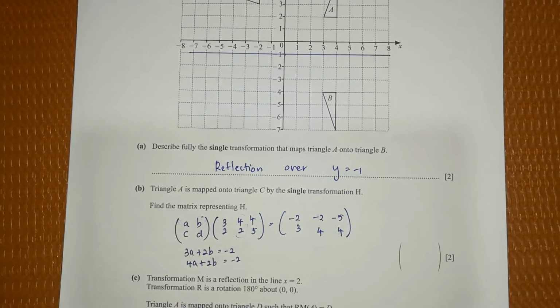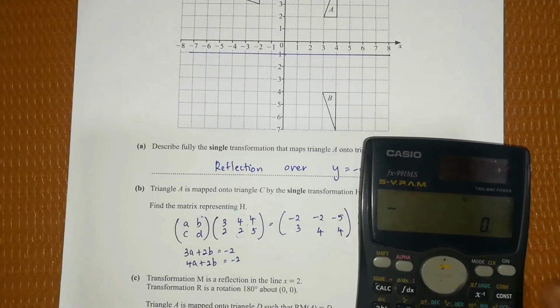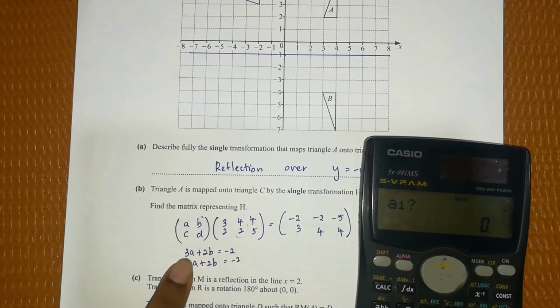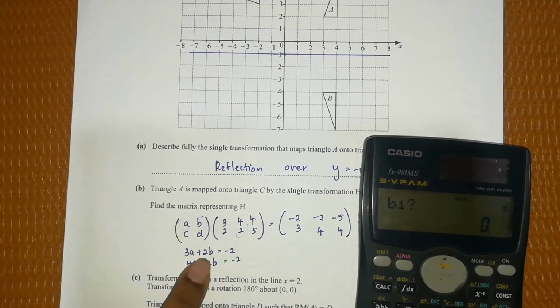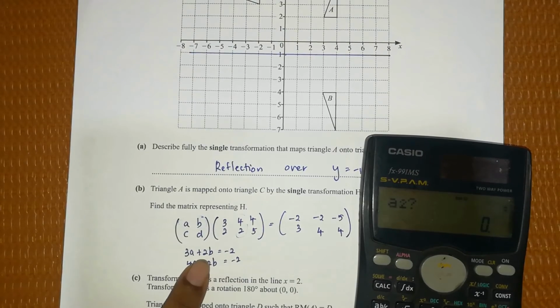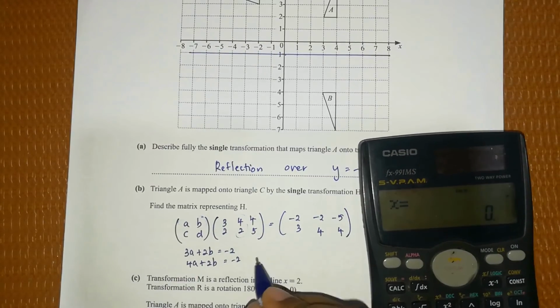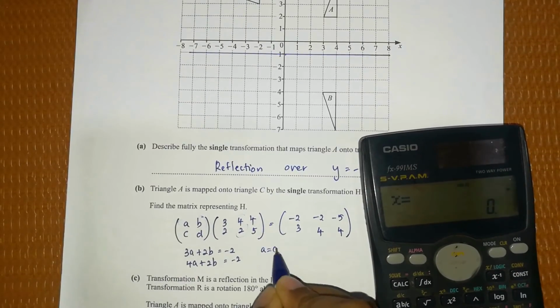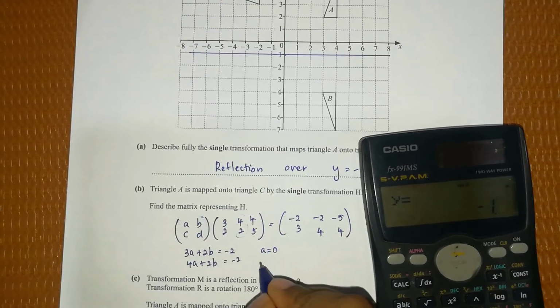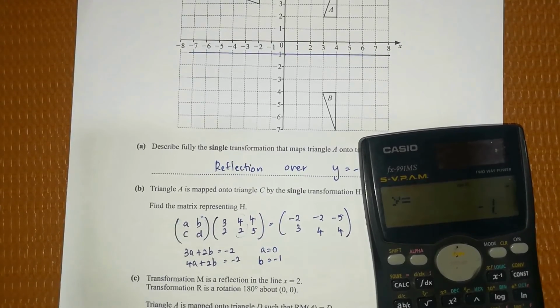So you can use your calculator to solve this. That is the equation with 2 unknowns: 3, 2, negative 2, and 4, 2, negative 2. So you will get a as 0 and b as negative 1.